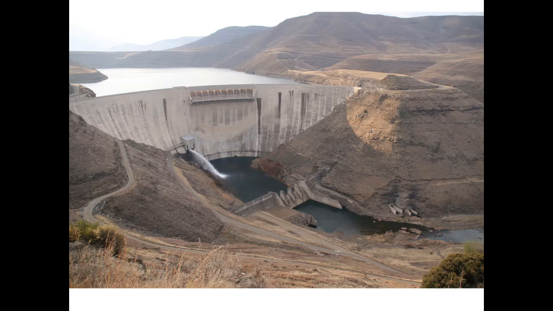So in this case, the picture that I show here is Katse Dam in Lesotho. The dam wall is a double curved dam wall, so it curves to the front as well as from the bottom to the top. This particular dam wall is almost 1 kilometer in length and it's about 300 meters high.